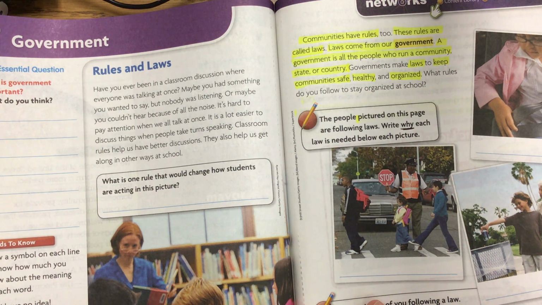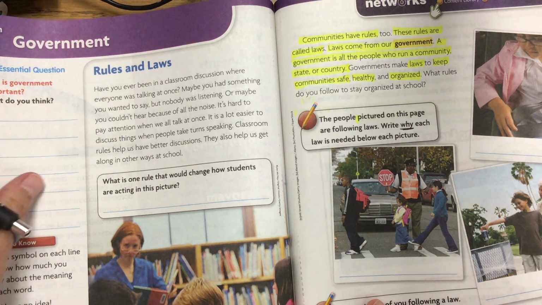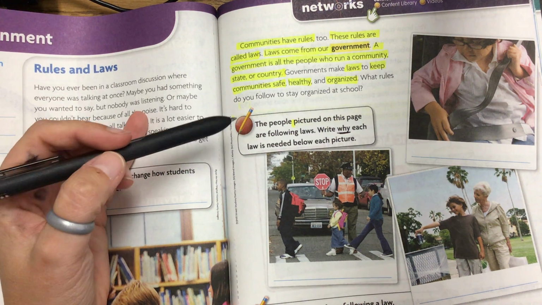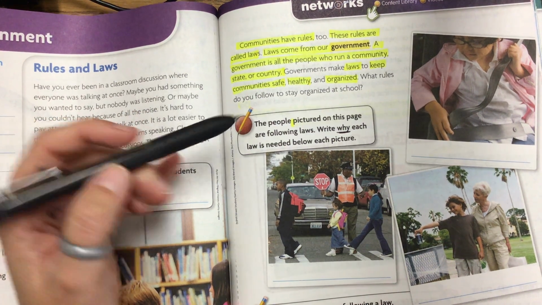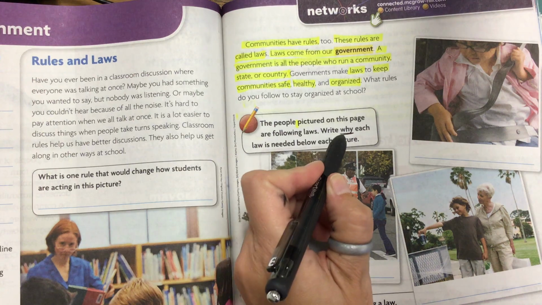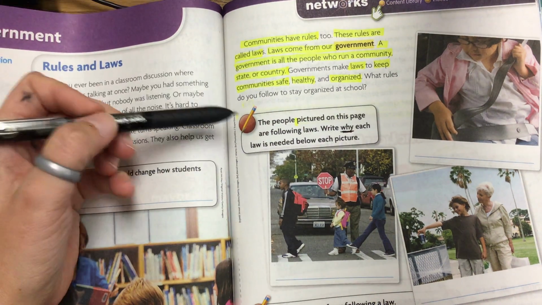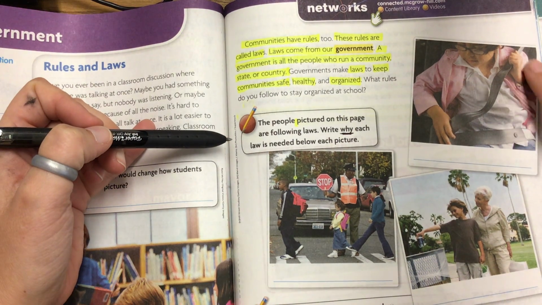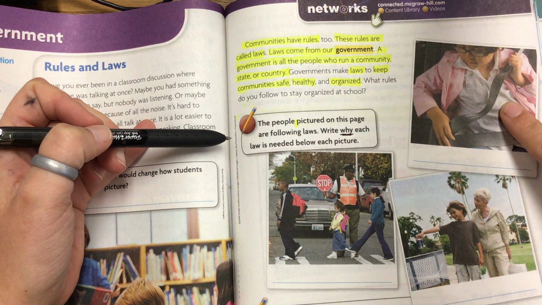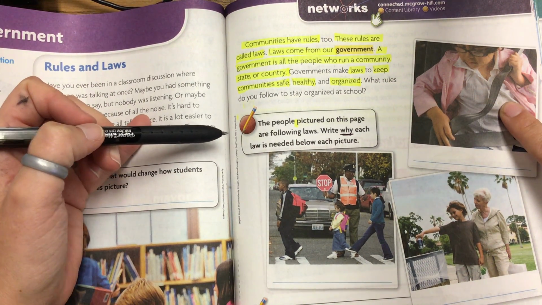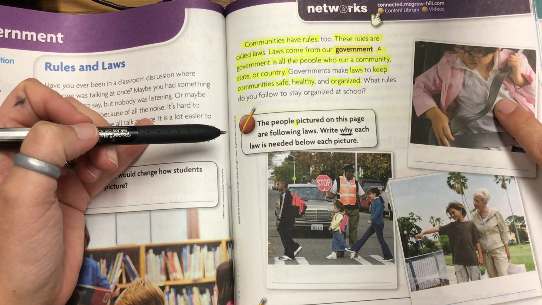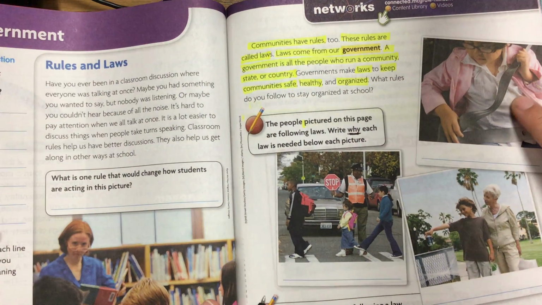Let's look at some of these text boxes and nonfiction text features here. This text box here says, the people pictured on this page are following laws. Write why each law is needed below each picture. So look at this photograph here. The girl is putting on her seatbelt. Why do we have a law about wearing seatbelts in our cars? Why is that law needed?